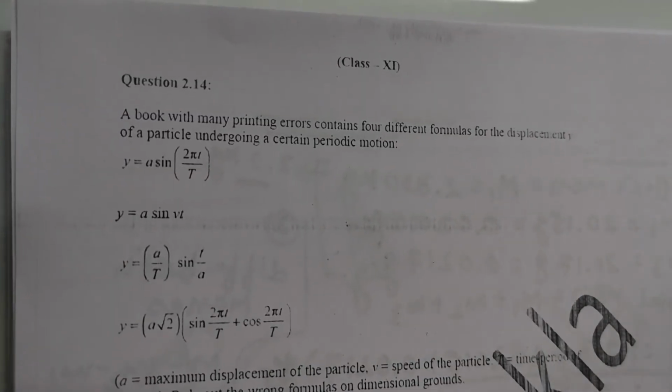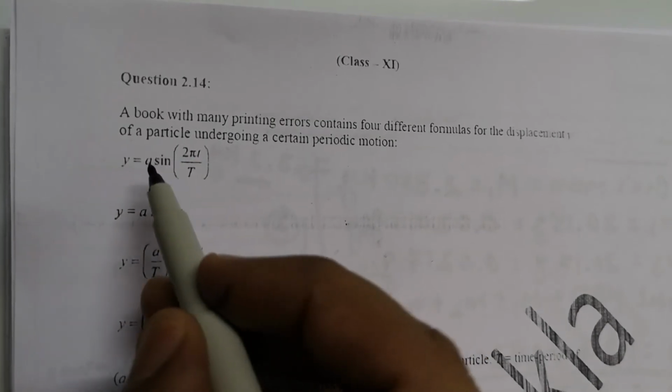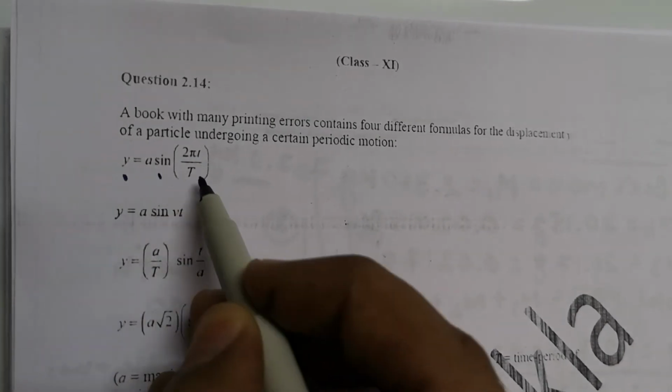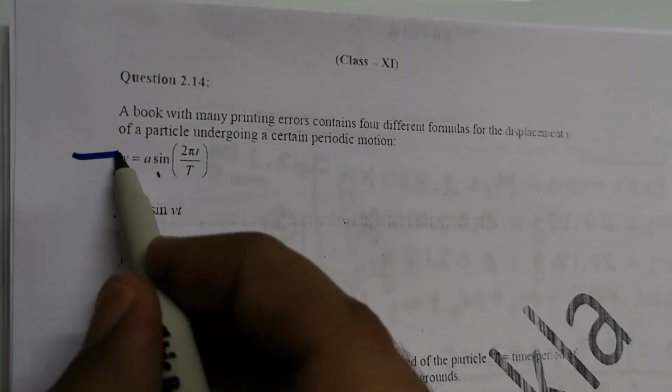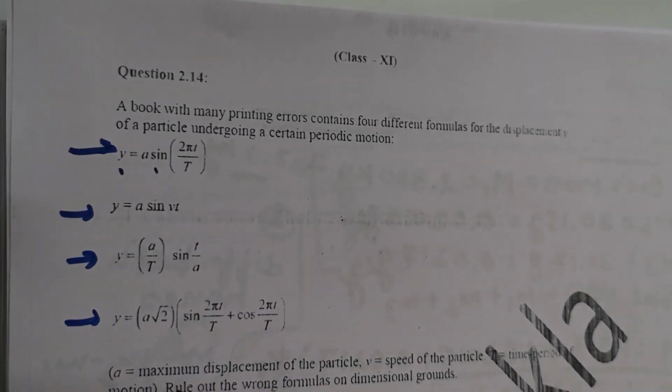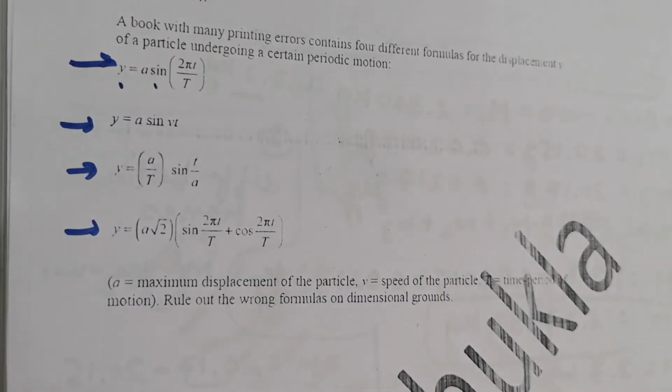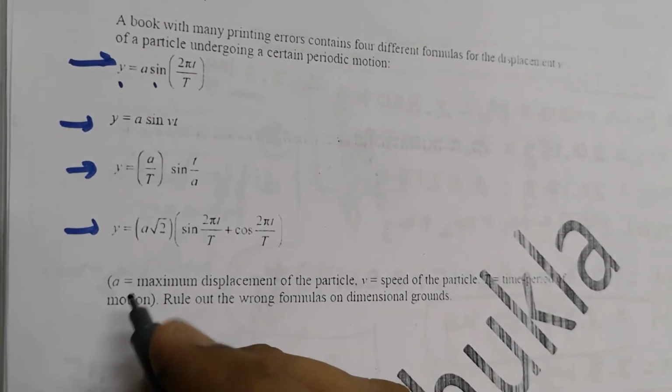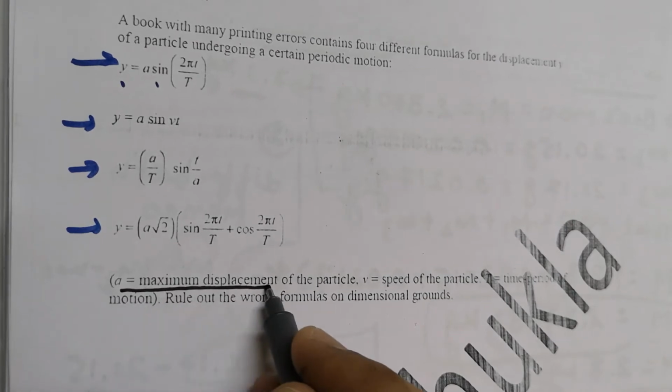We have been given such type of data. The very first thing is y equals a sine 2 pi t by T. The next one is this one, and these are the examples. The more important thing we have to consider whenever we are solving such type of examples is this data, which is called the maximum displacement.